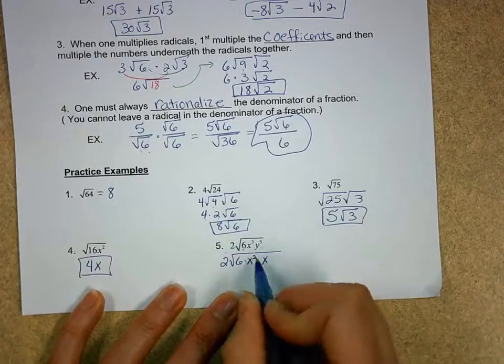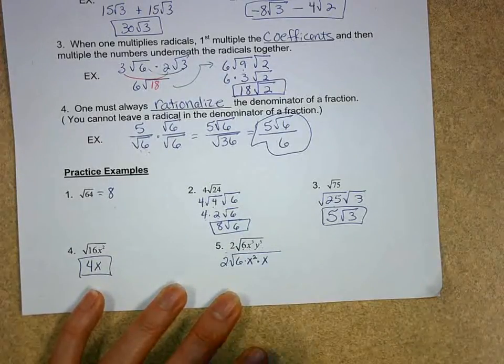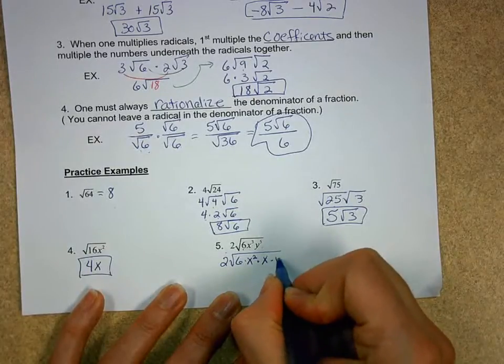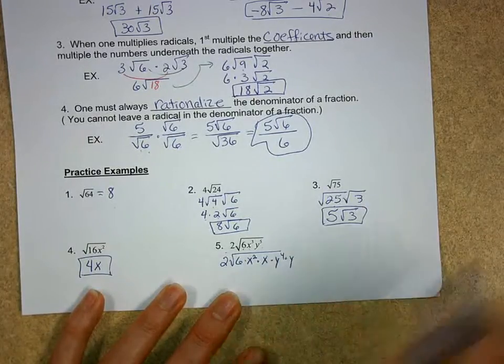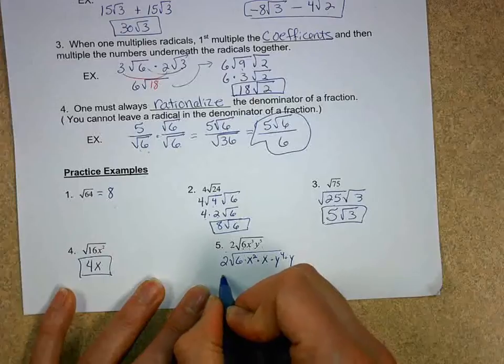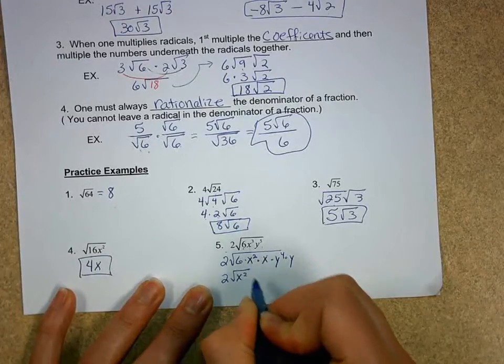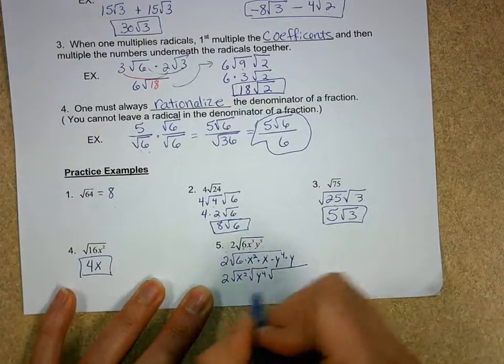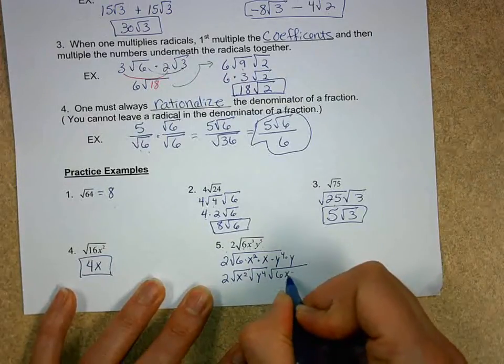What you do is you take one less away when it's odd. Unless it's x to the first and then you don't touch it. Times y to the fourth times y. So really I can almost rewrite it like this. 2 root x squared times root y to the fourth. What's left underneath is going to be 6xy.